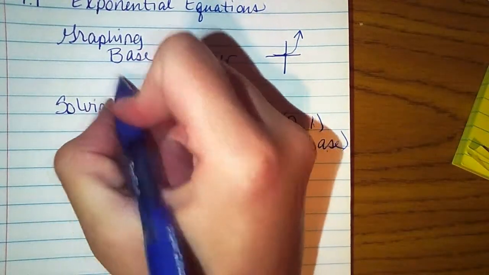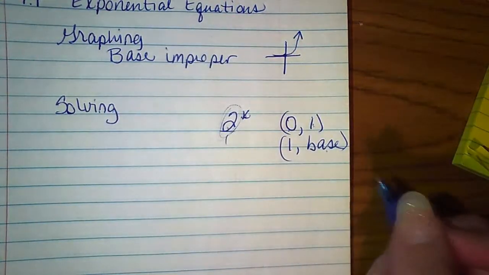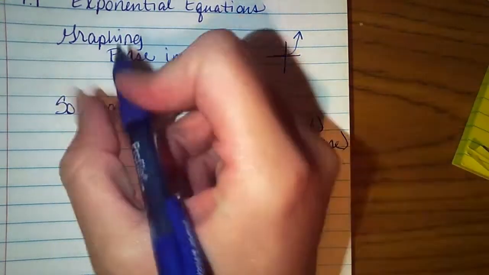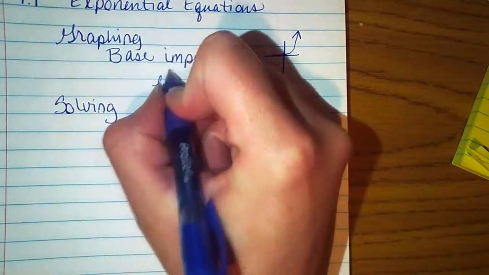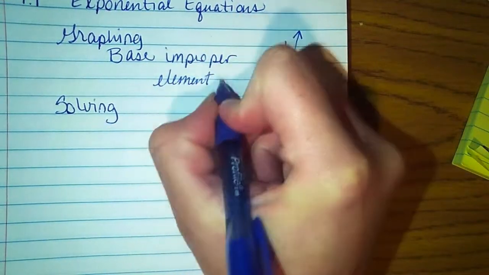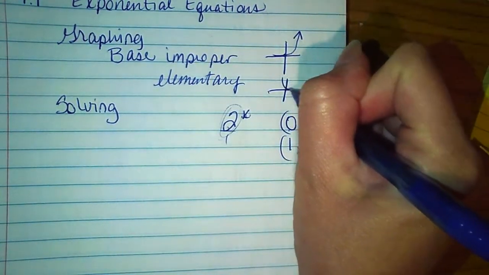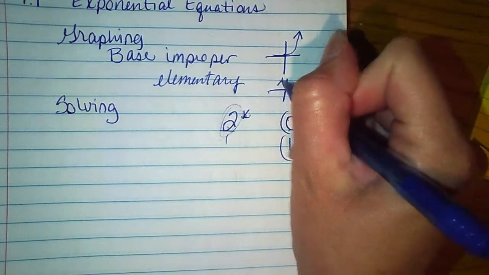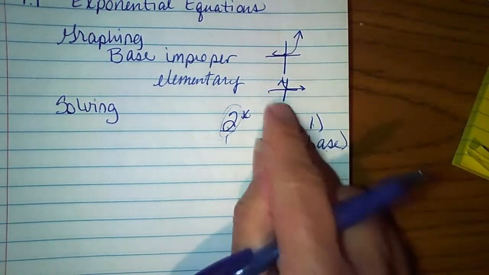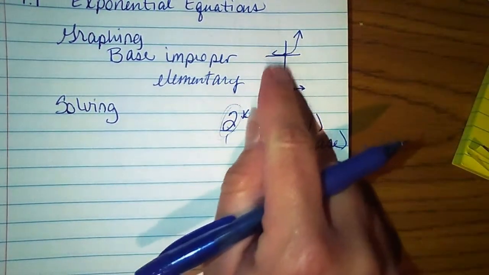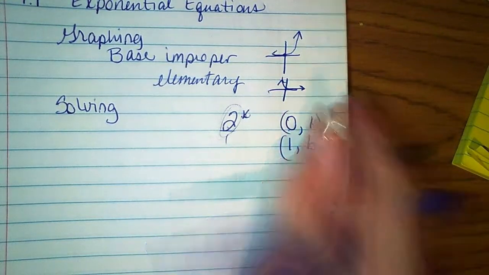If you have a base that is a proper fraction like 1/3, something like that, then it will decrease, but those 2 points will still be there. So as you read it from left to right, it'll start off really, really tall, and then it'll flatten out as we go left to right.